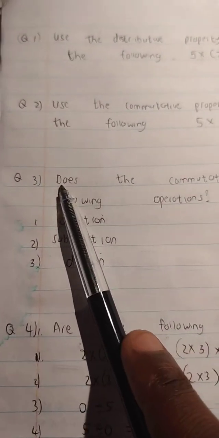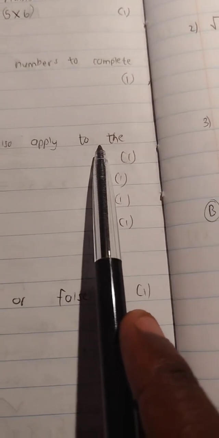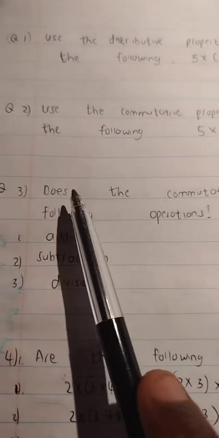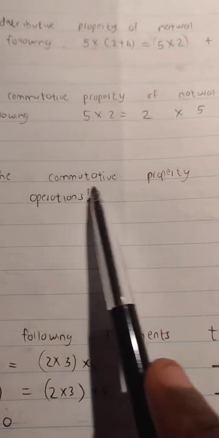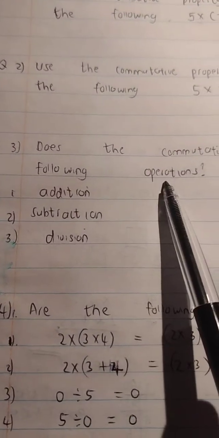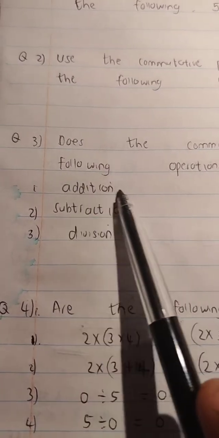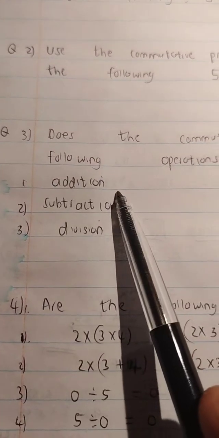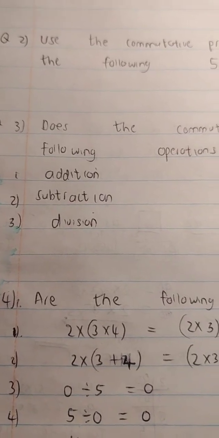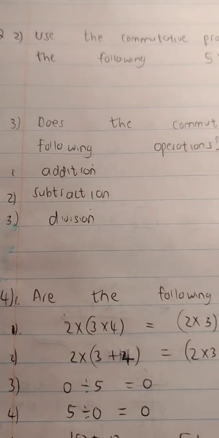Let's go on. Does the commutative property also apply to the following operations? Does the commutative property, guys, apply to addition? Does it matter the order in which we place numbers when we are adding, and do we still get the same answer?